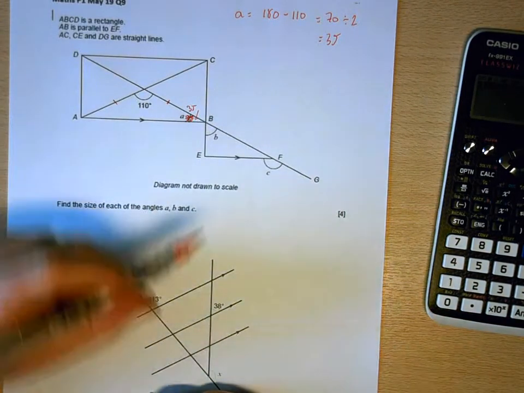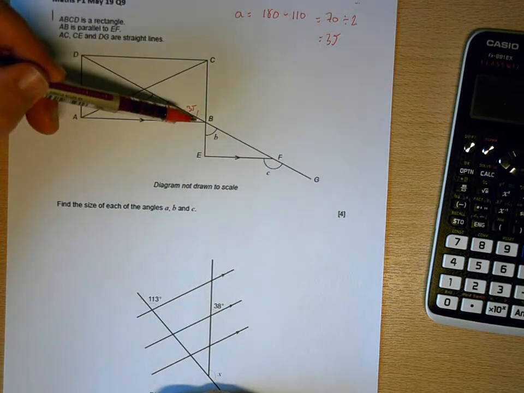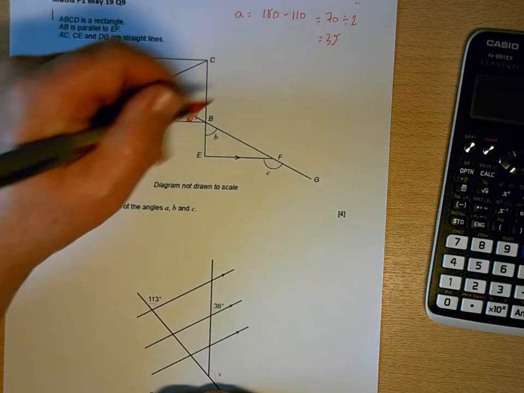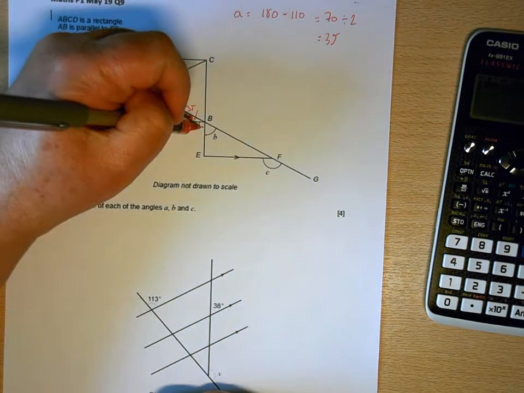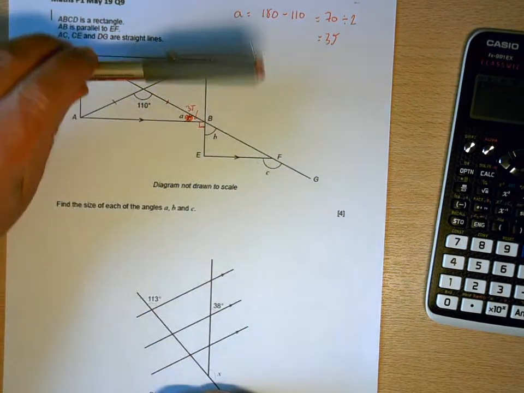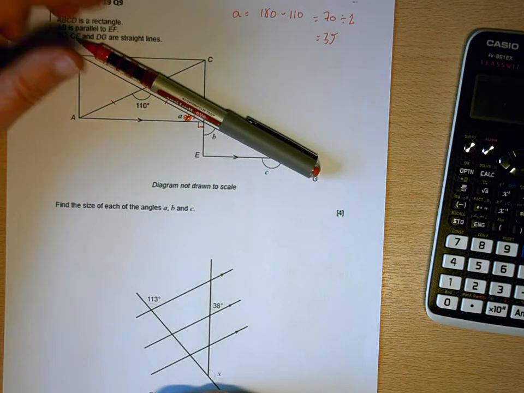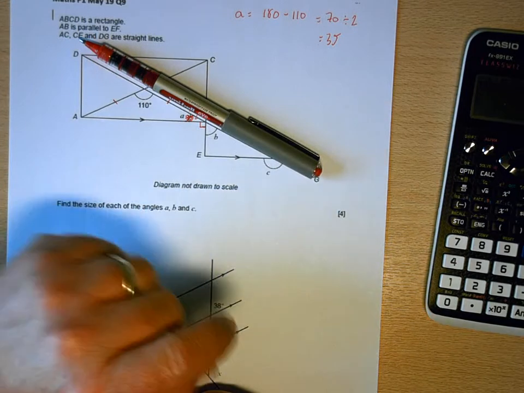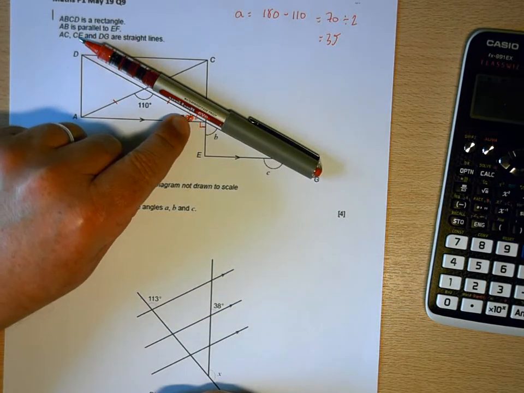Now, I know that that's a straight line, and I know that that must be a right angle because it's a rectangle, which means that must be a right angle as well. So to work out B now, I'm looking at this straight line that my pen is running along. That has to add up to 180. I know angle A is 35. I know that's 90.